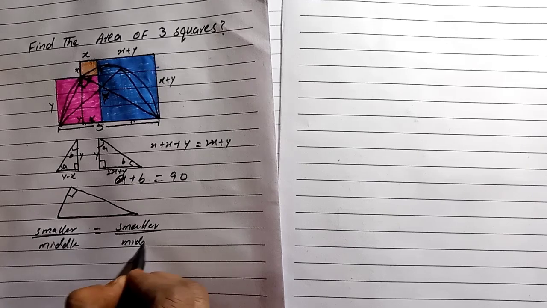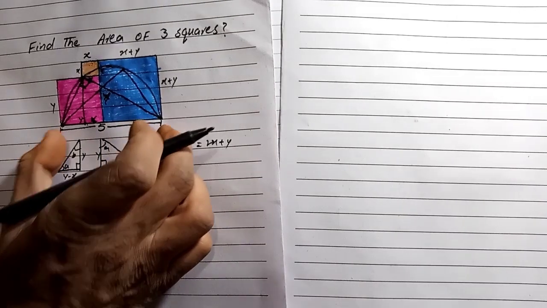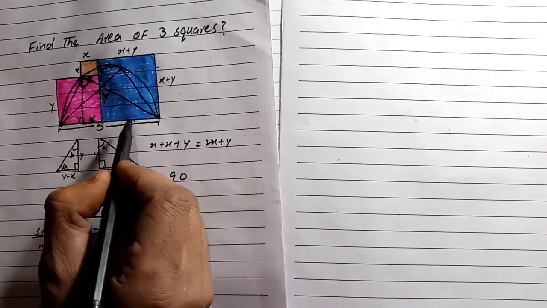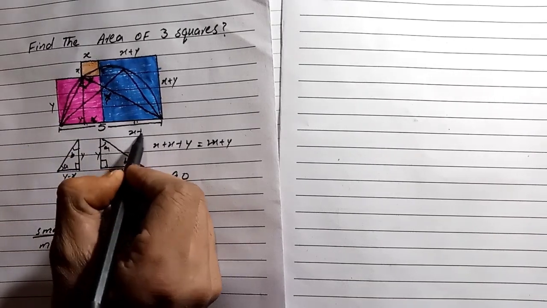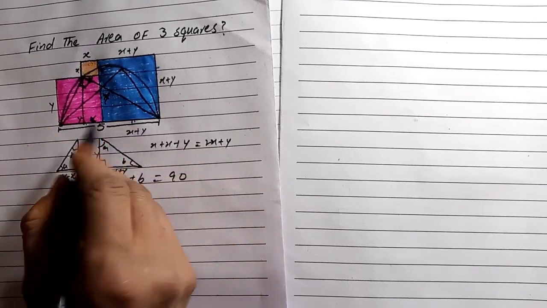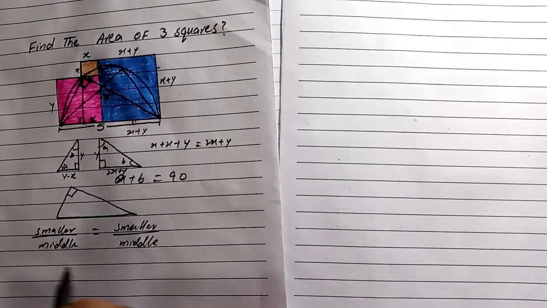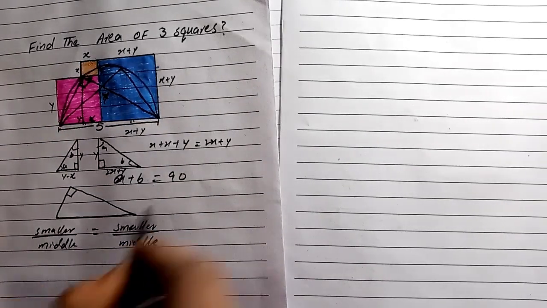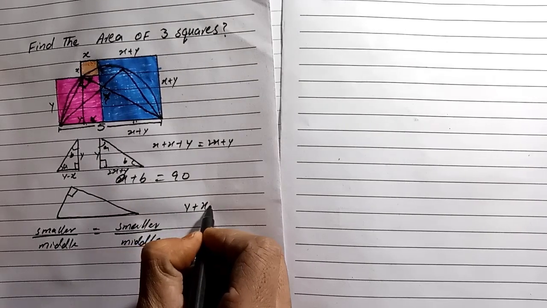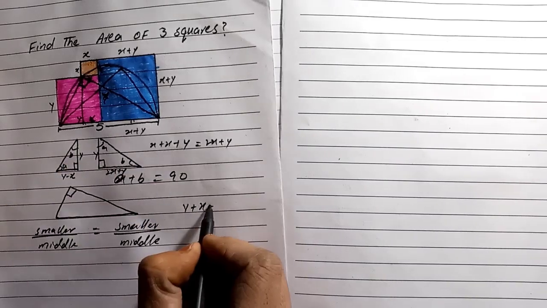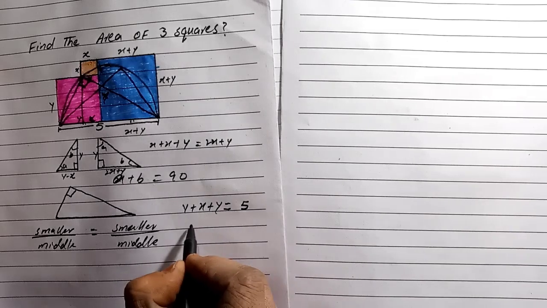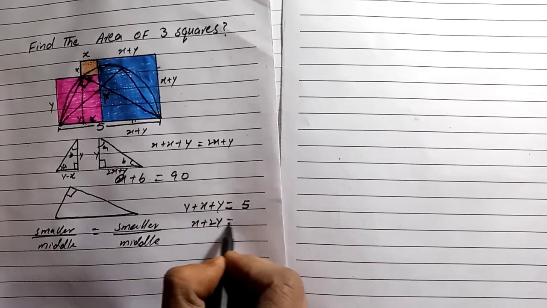If we see the length of this side, we can know that this side is also equal to x plus y and this side is equal to y. So the total length will be equal to y plus x plus y, which is equal to 5, and we get x plus 2y equals 5.